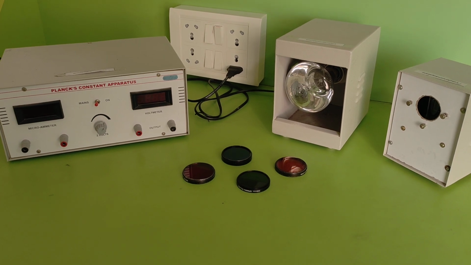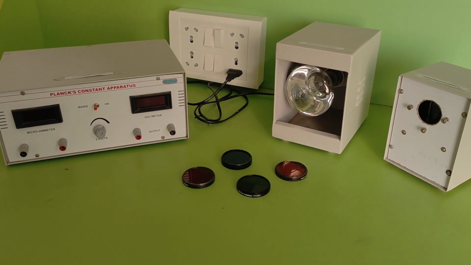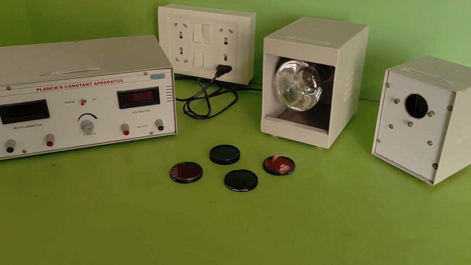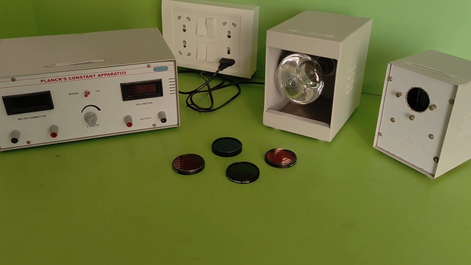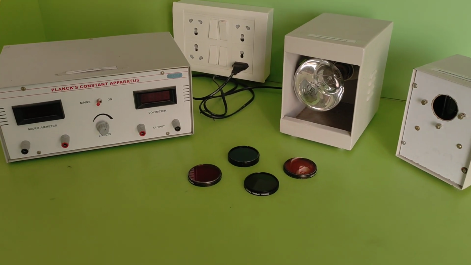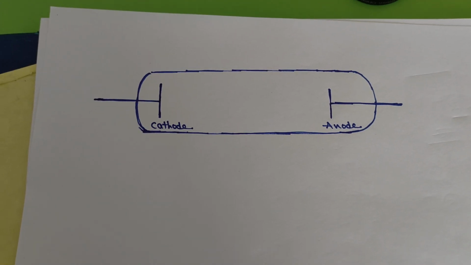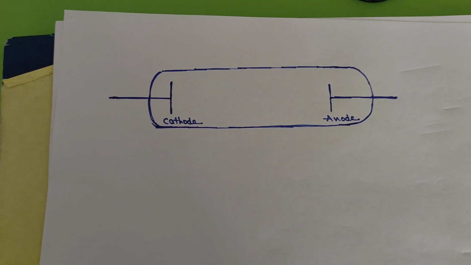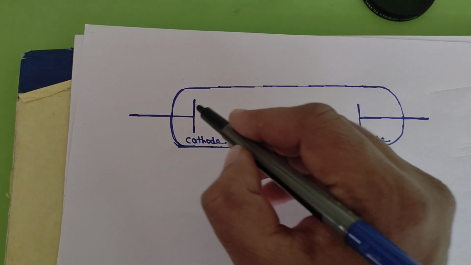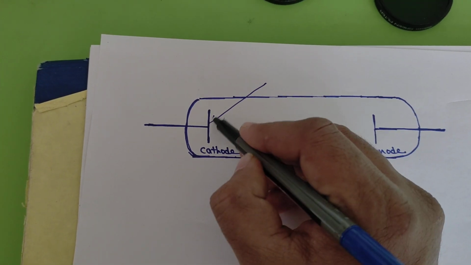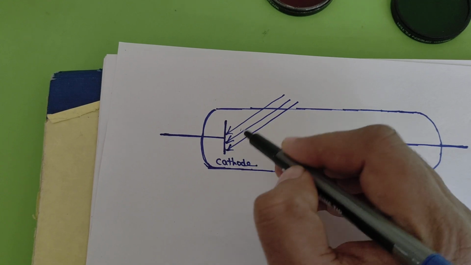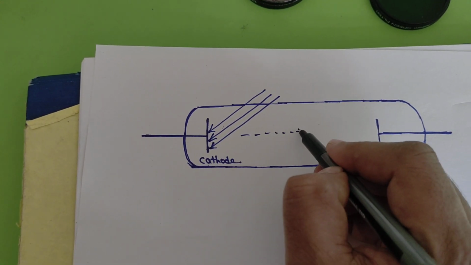Coming to the circuit diagram, in which way we need to connect the components to measure the stopping potential. Before going to the circuit connections, we should understand the meaning of the photoelectric effect. This is the photometal and it is a cathode, and the collector or detector is taken as the anode. Once light of suitable frequency strikes the photometal, electrons come out.